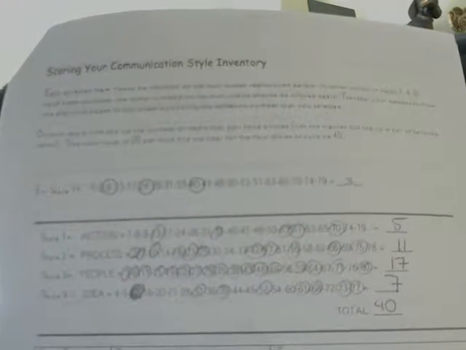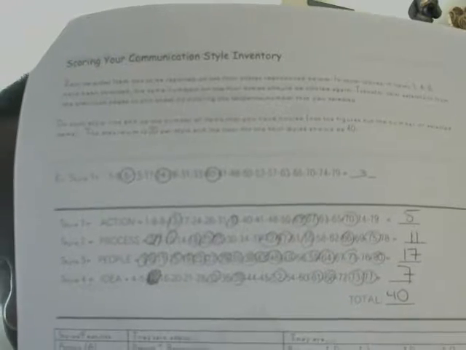Then once you do it, if you look at mine, on the action line I only got 5. The process line, I was able to get 11. People, I got 17. And idea, I got 7. That totaled to be 40. So your total should be 40. It doesn't have to be the same sequence as mine, but at the end of the day, it has to total 40. Then what you're going to do is take your scores under action, process, people, and idea, and graph them. And I think the graph is actually pretty cool.